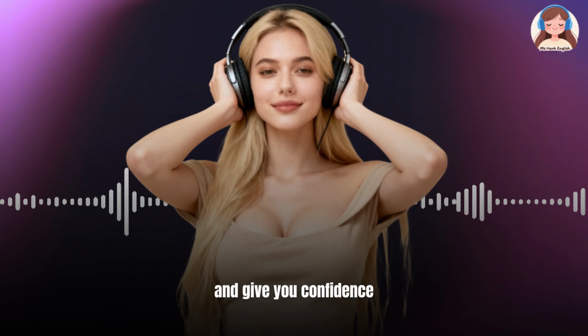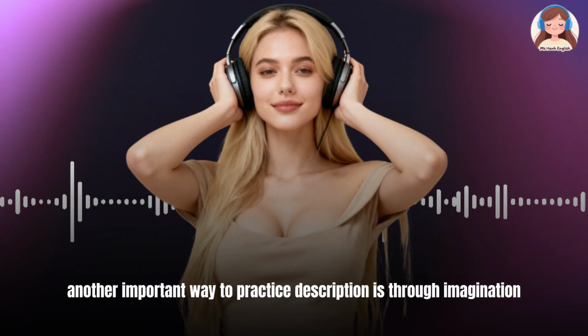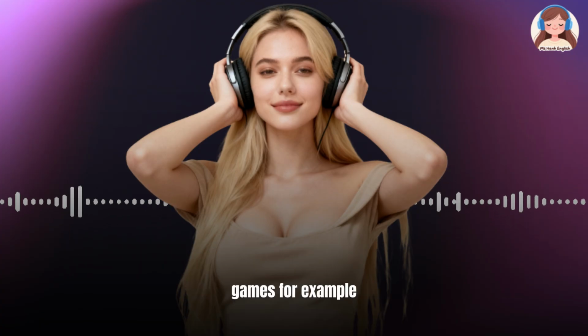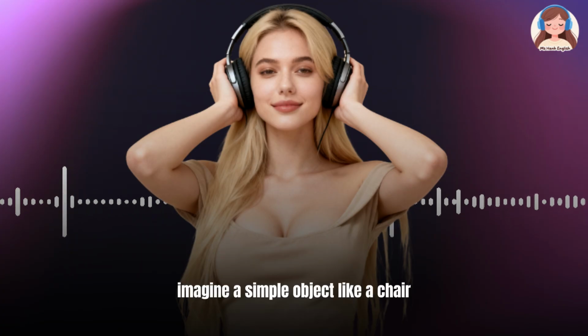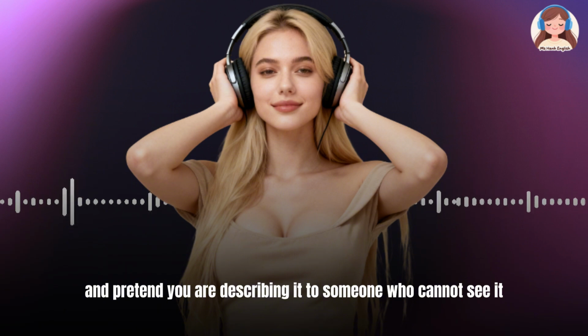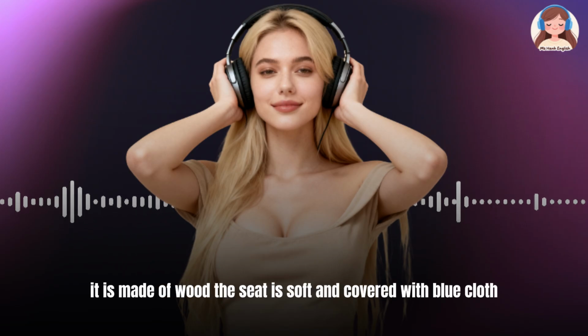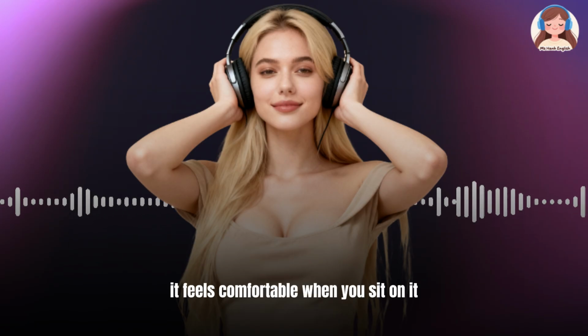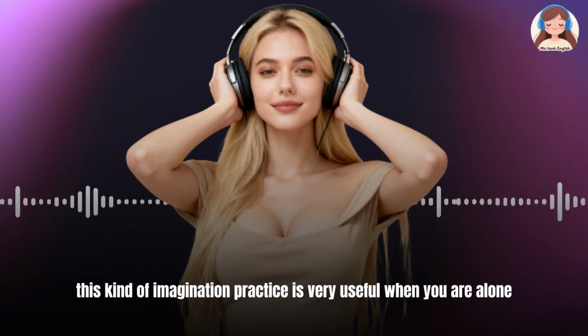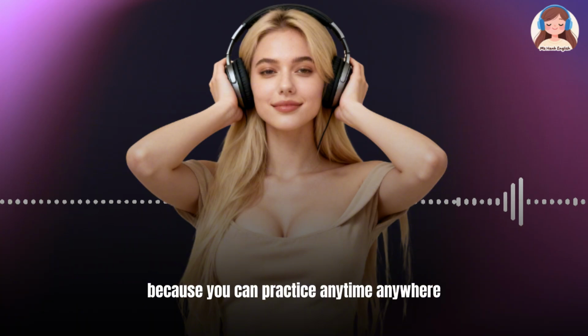and give you confidence. Another important way to practice description is through imagination games. For example, imagine a simple object like a chair and pretend you are describing it to someone who cannot see it. Say, "It is a chair with 4 legs. It is made of wood. The seat is soft and covered with blue cloth. It feels comfortable when you sit on it." This kind of imagination practice is very useful when you are alone because you can practice anytime, anywhere.